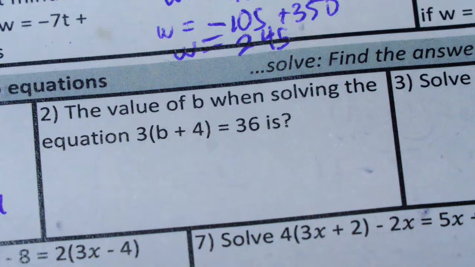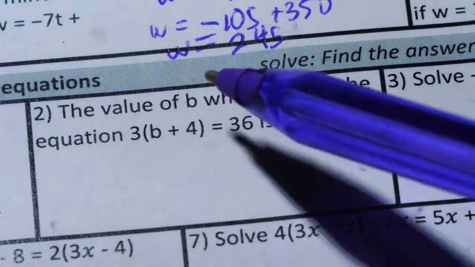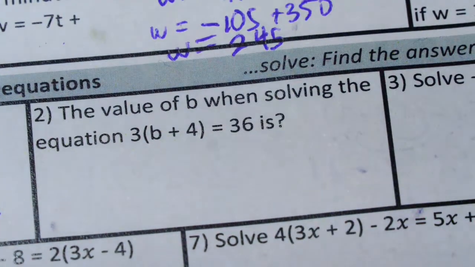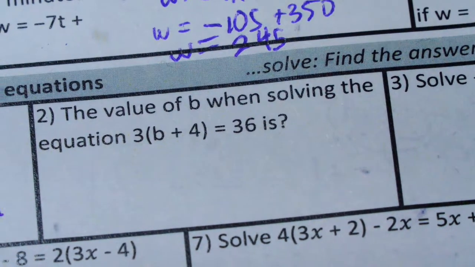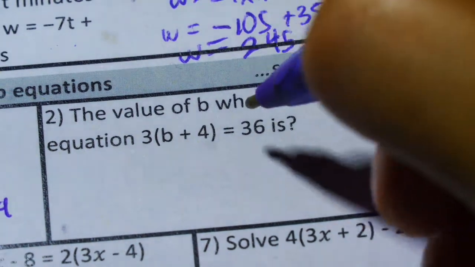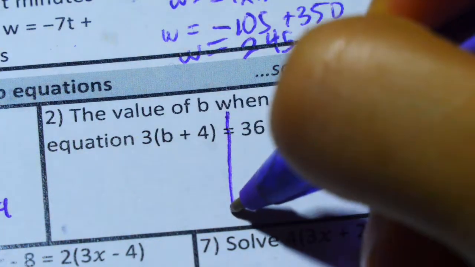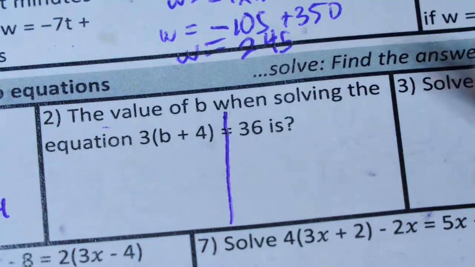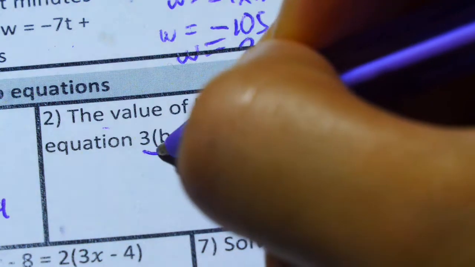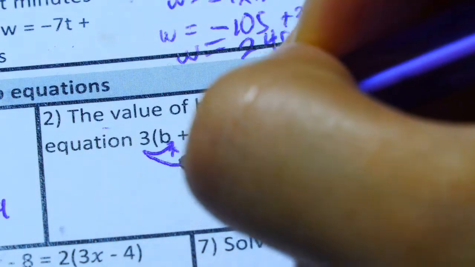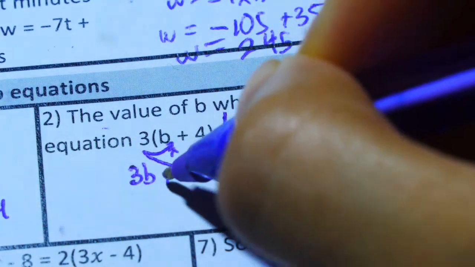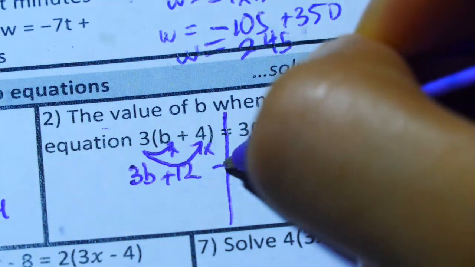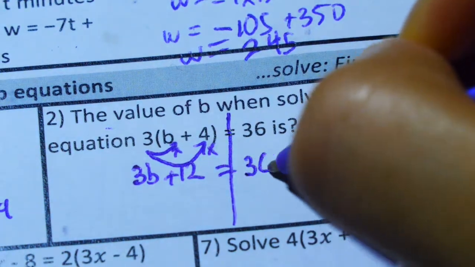Question number 2, the value of b when solving the equation. So that just means we have to solve it. We have to find the answer to b. So again, I will put my line on equals to show 2 sides. There are brackets here, so I'm going to expand and multiply. 3 times b, 3b. 3 times 4, 12, equals 36.